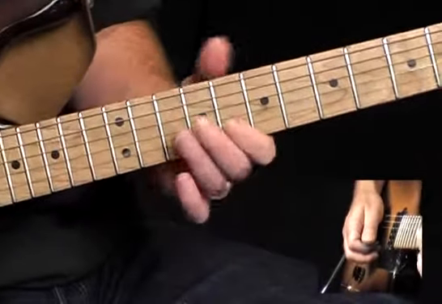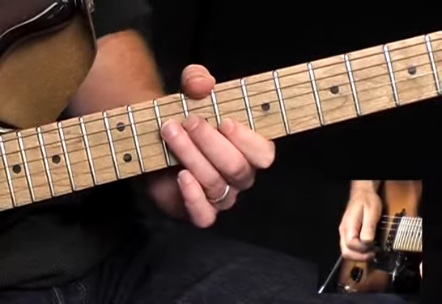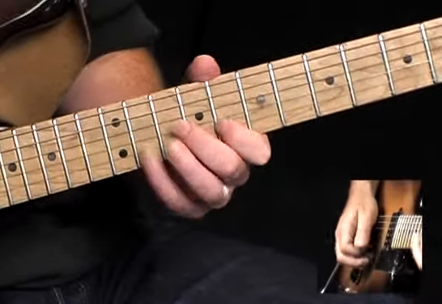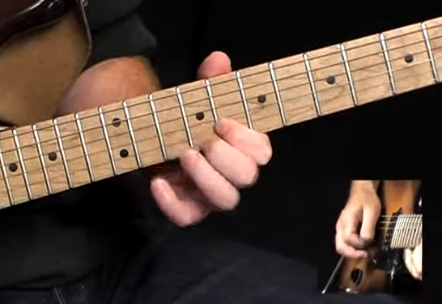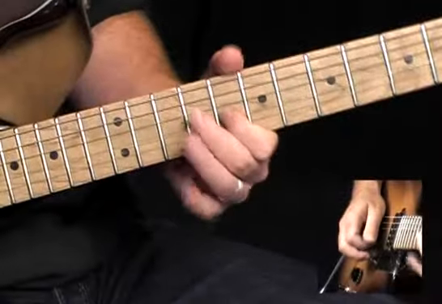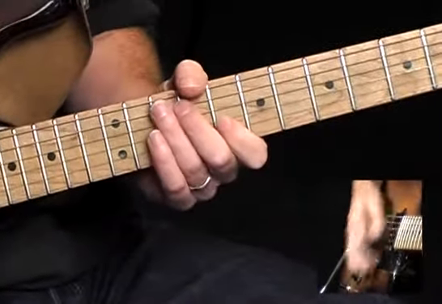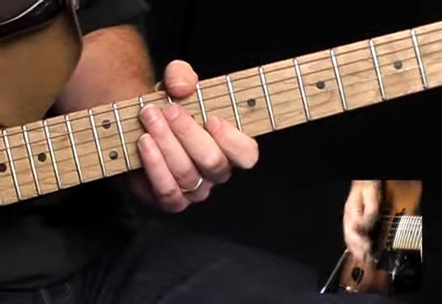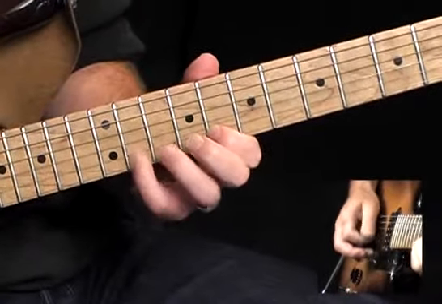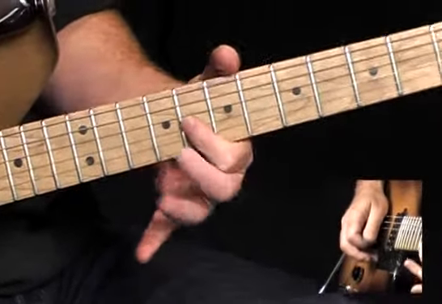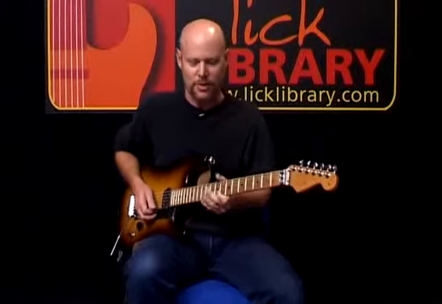Okay, and the final lick in this section is going to be a little longer. Sounds like this. One more time. Okay, that's one of my favorite ones.